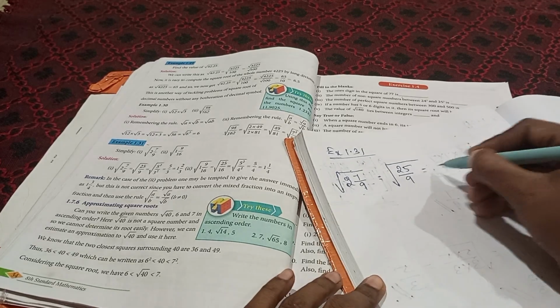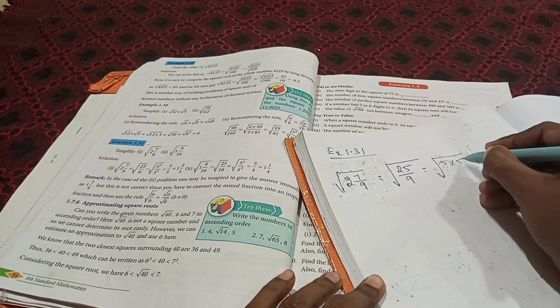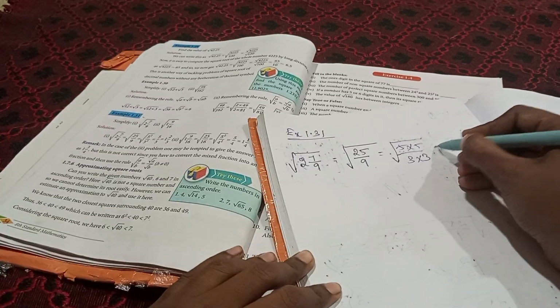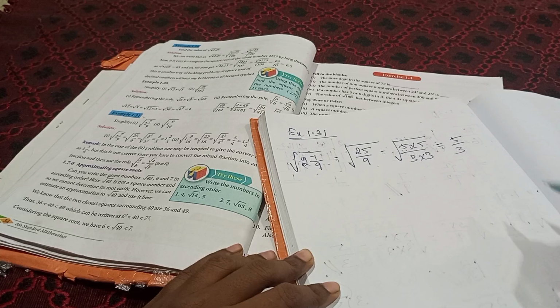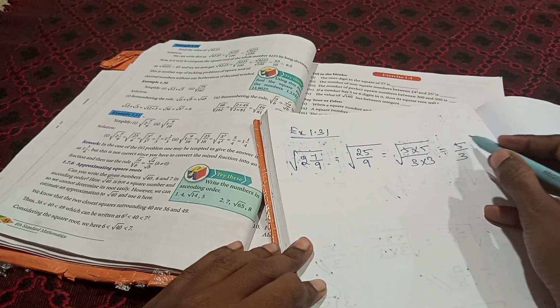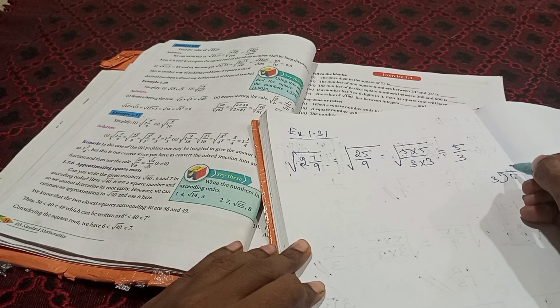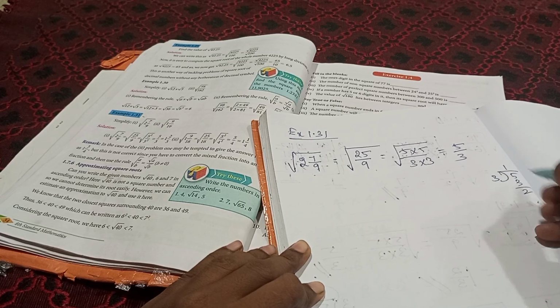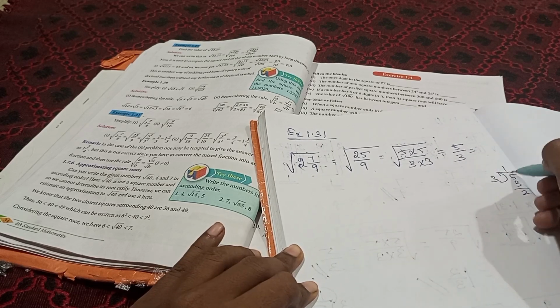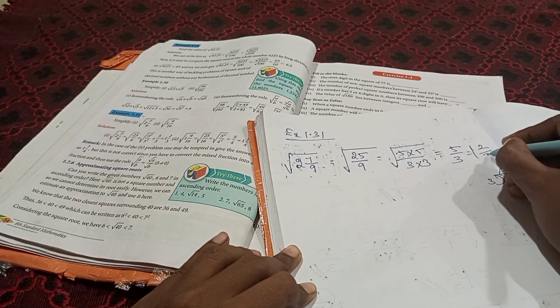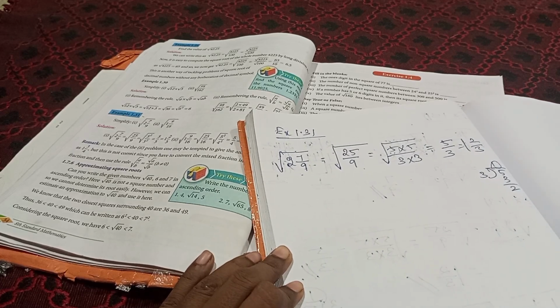So how will you write 25 by 9? 5 into 5, and for 9, 3 3s are 9. So just take one number out. 5 by 3 is the answer. Here you have to write this answer also in the mixed fraction type. So divide 5 by 3. So 3 1s are 3, balance 2. The answer will be, first we have to write the quotient and then the remainder over the divisor. So the answer is 1 2 by 3.